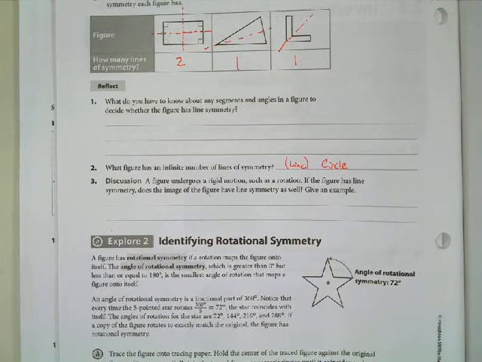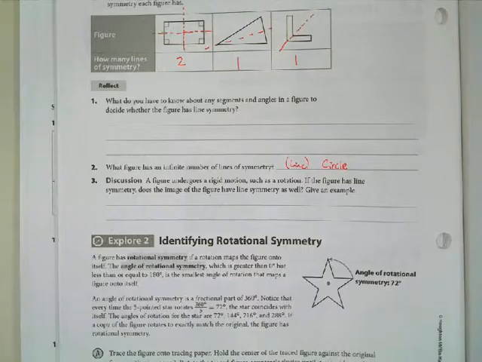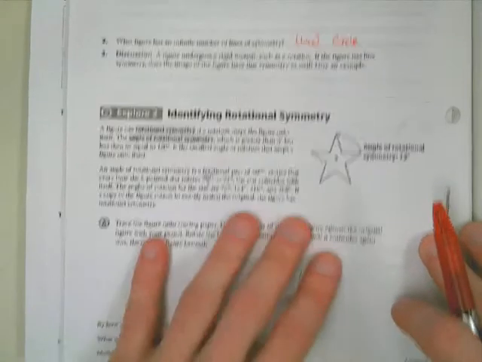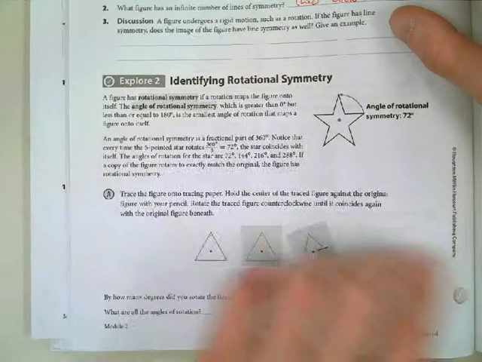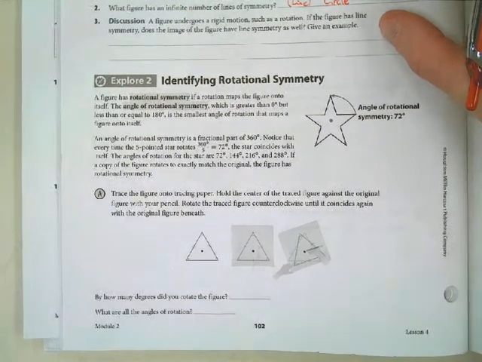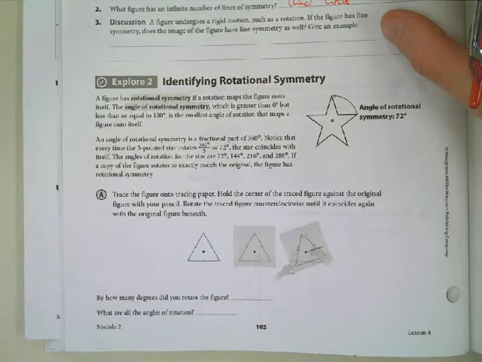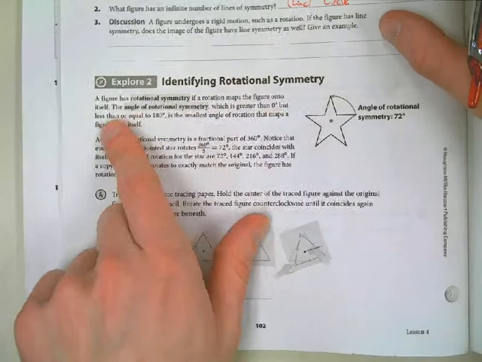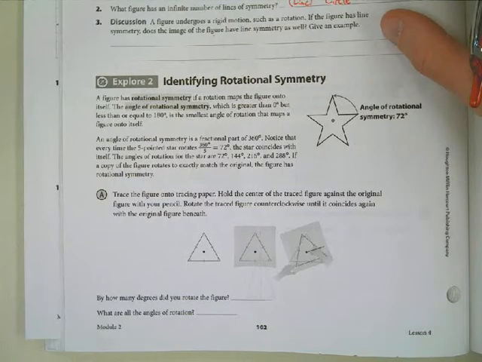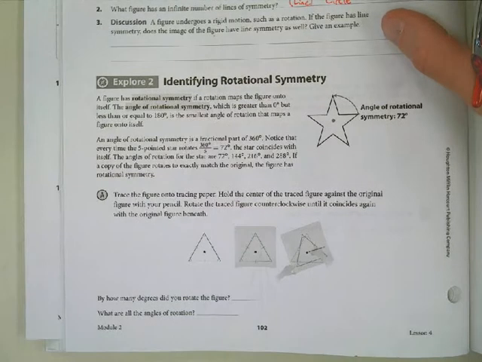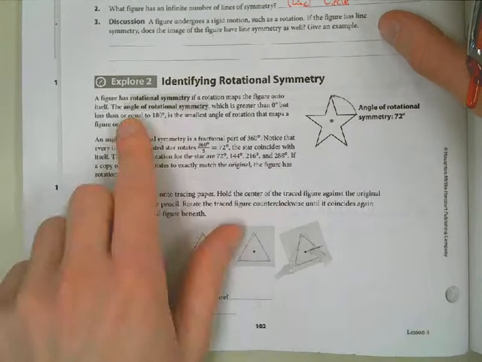Okay. Anyway, let's go down here. The second type of symmetry we want to be familiar with is rotational symmetry. A figure has rotational symmetry if a rotation maps the figure onto itself. So line symmetry, if a reflection maps a figure onto itself, that's line symmetry. Rotational symmetry, if a rotation maps a figure onto itself. One key thing here, in line symmetry, we need to be able to come up with the number of lines of symmetry. In rotational symmetry, one thing we're going to need is to be able to come up with the angle of rotational symmetry.